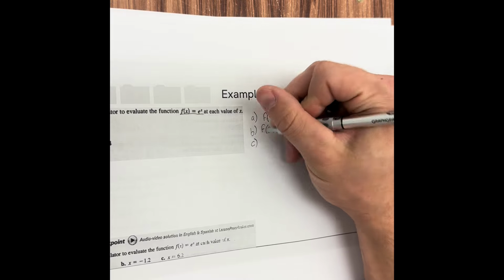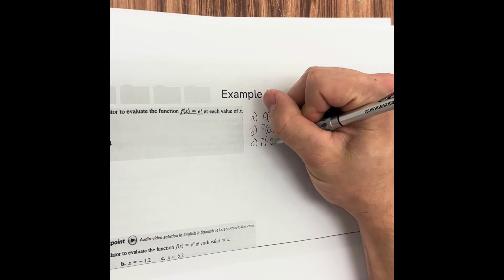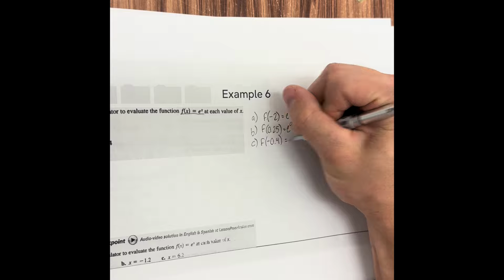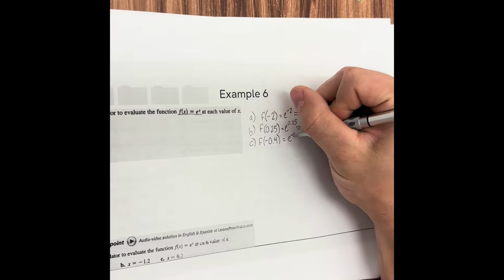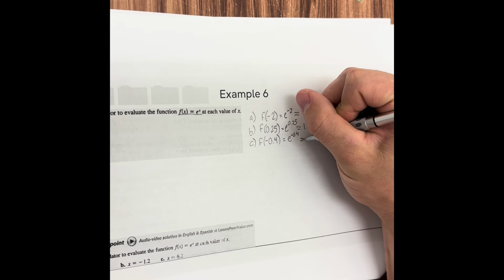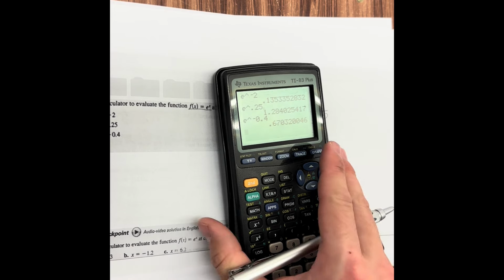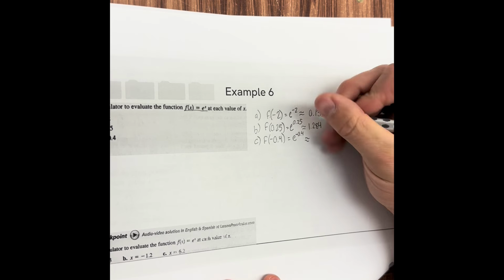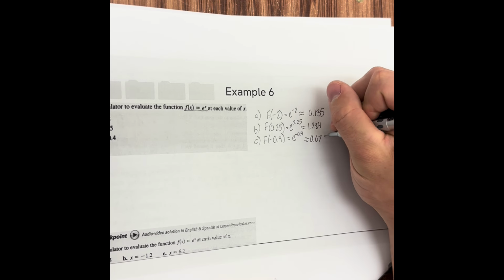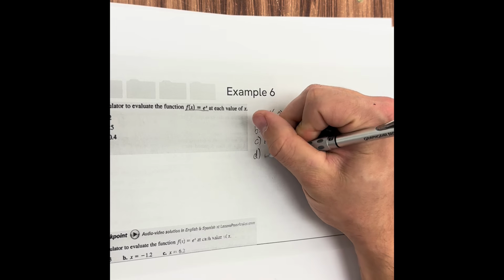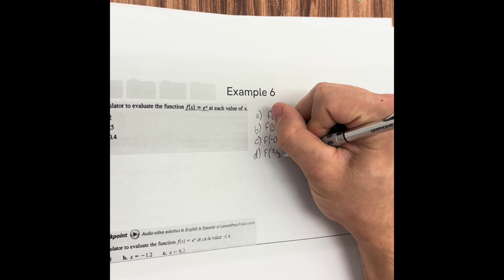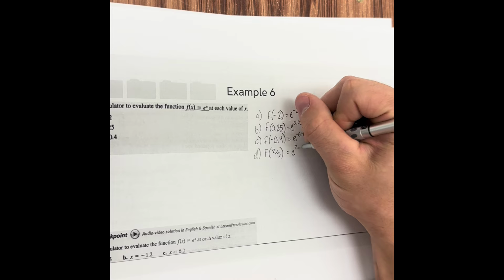Letter C, we've got f of -0.4 equals e to the -0.4, which is approximately, e to the -0.4, 0.670. Letter D, f of 2/3 equals e to the 2/3.